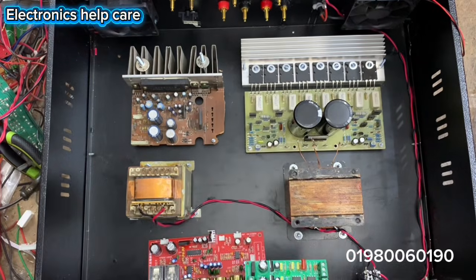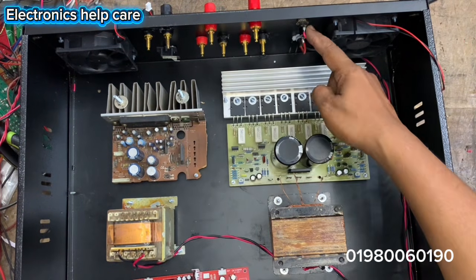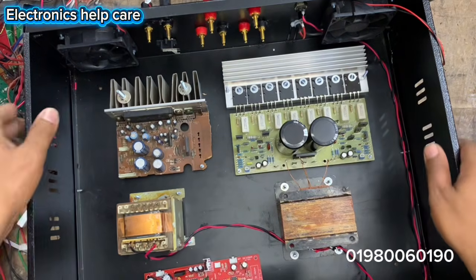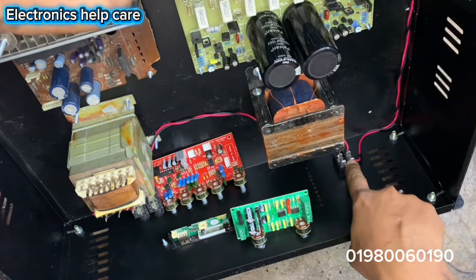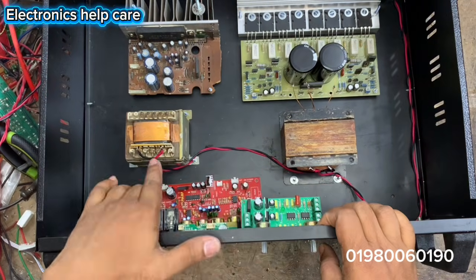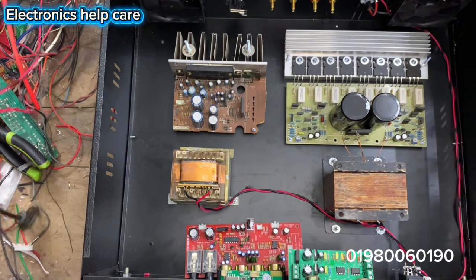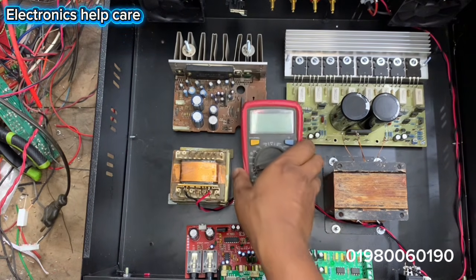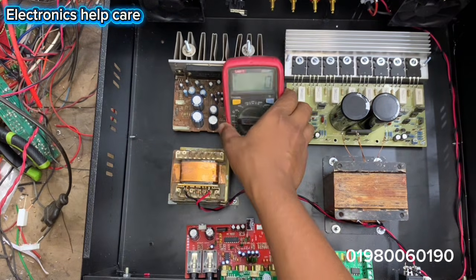Now I need to wire this amplifier. I already wired the AC 220 voltage to here: from the fuse to the switch. First the voltage comes from the fuse, then goes to the switch. After the switch, it goes to the transformer. Now I am going to check the voltage.